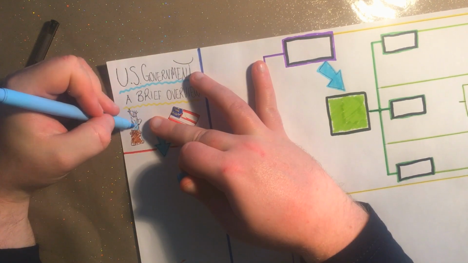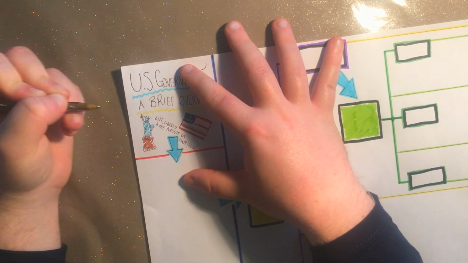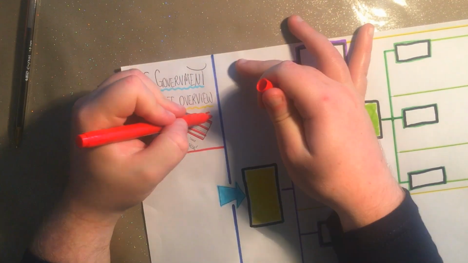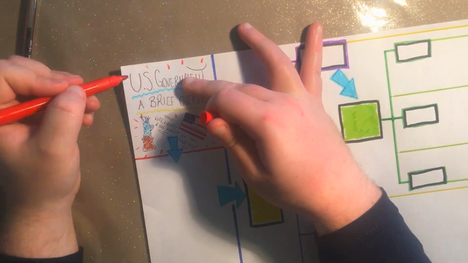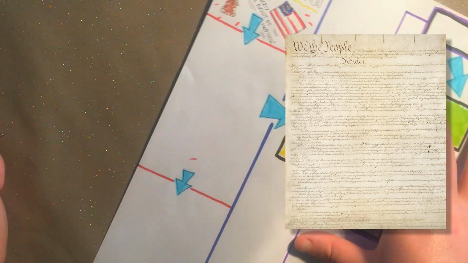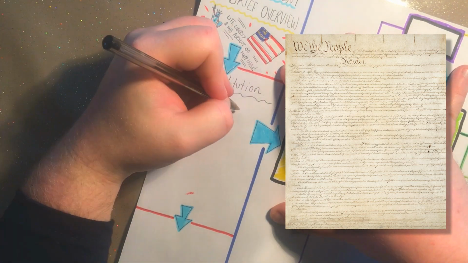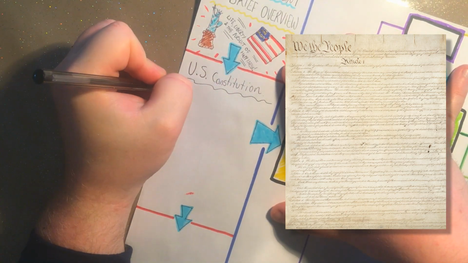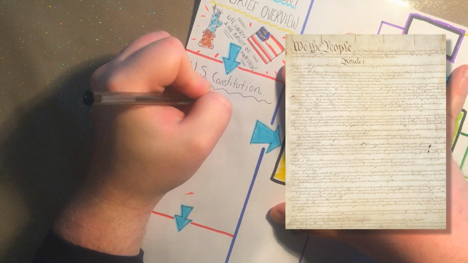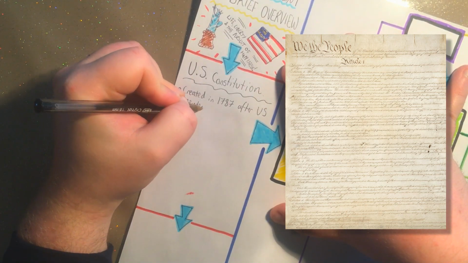And then we move on to the first key element of the US system of government, which is the US Constitution. And really, the whole system of government is built on this document. It was created in 1787 after the US became independent from Britain, because Britain used to be in charge. It was only after the War of Independence, when the USA fought the British and got control over their land.